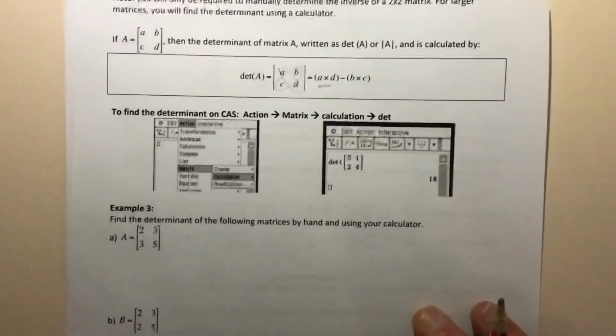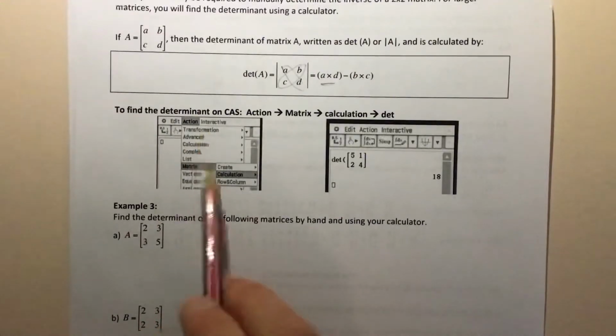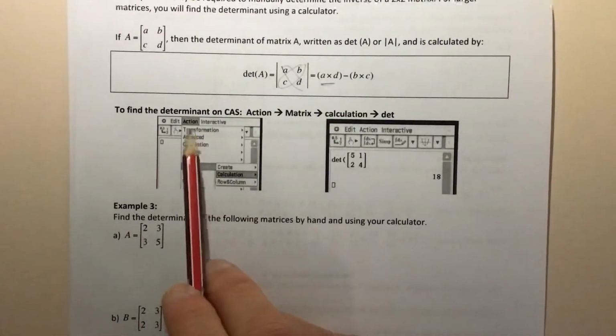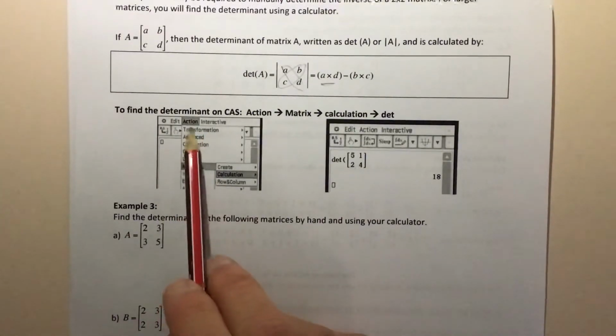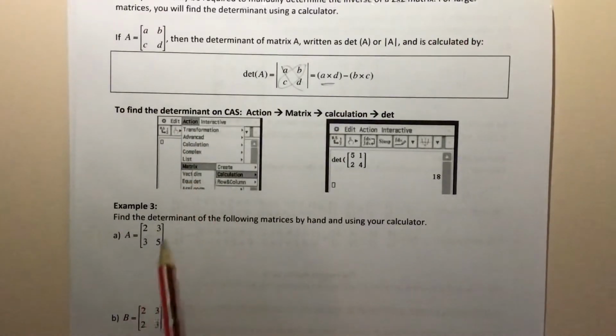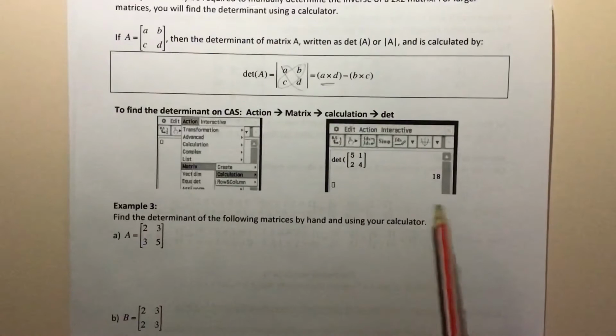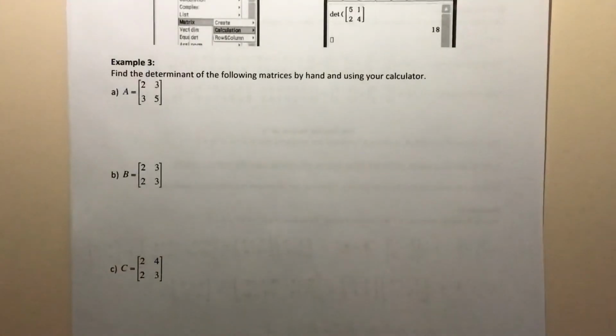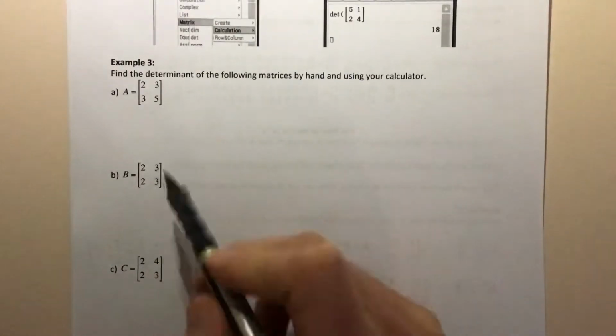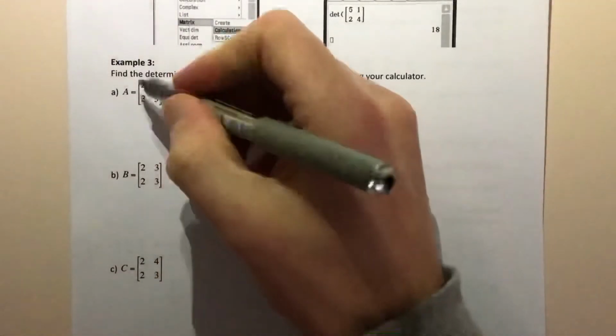On your calculator, and you can see a screenshot there, you can also do this, and again, this is handy for the bigger matrices, by going action, matrix, calculation, and then DET. Right, and you can see an example of how that's typed in there to give you the determinant. So, in example 3, which is really example 2, we're going to find the determinants by hand and just get used to this sort of multiplication.